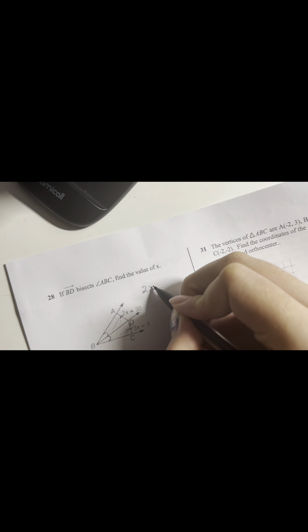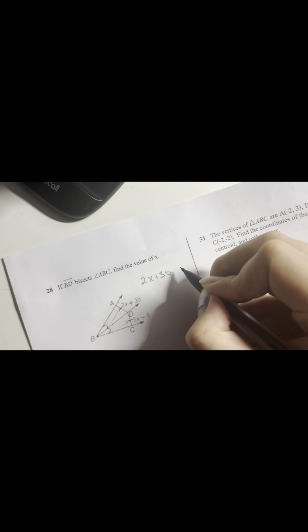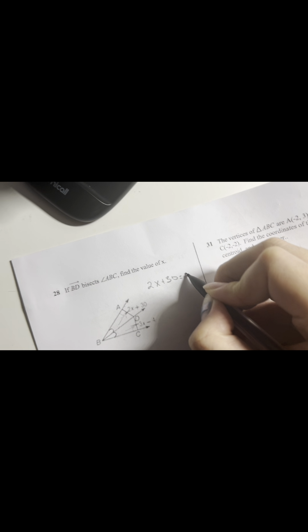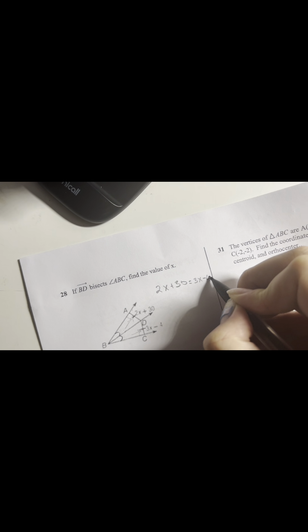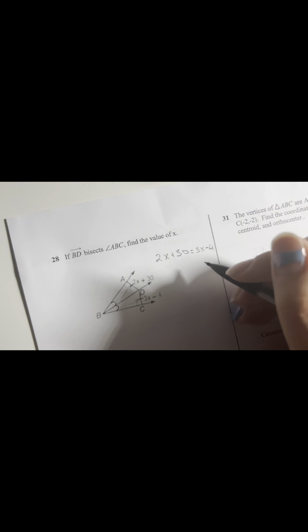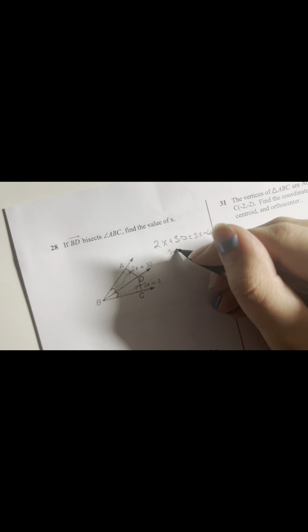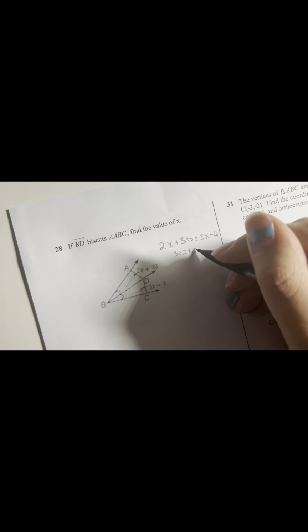So 2x plus 30 is equal to 3x minus 4, right? That looks kind of okay. Well, whatever. So now we solve for x. Subtract 2x from both sides. 30 equals x minus 4. Then add 4 to both sides. 34 equals x. So we know x is equal to 34. It only asks for the value of x. So x equals 34.